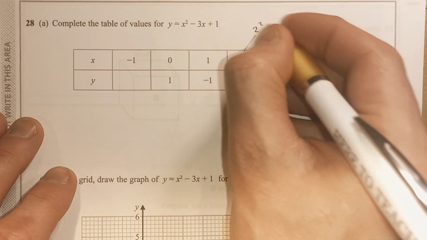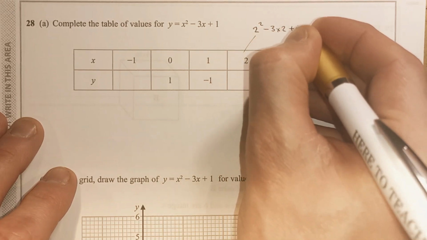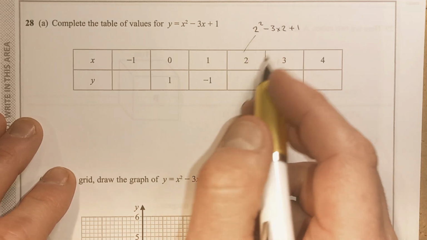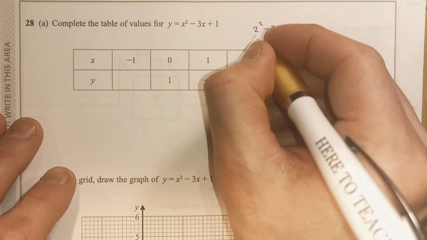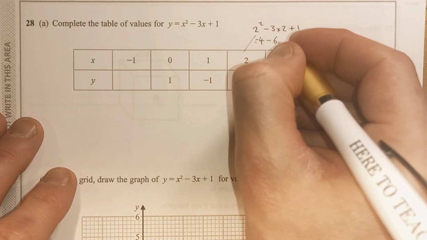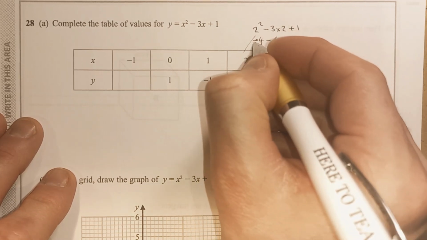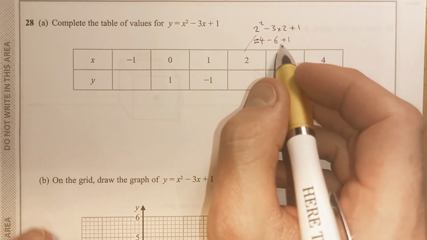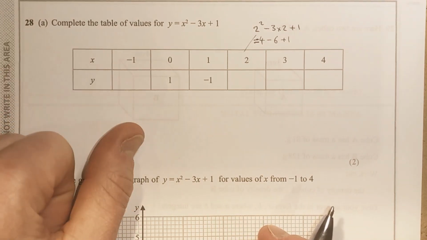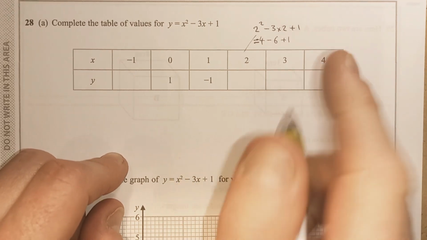So we'd have 2 squared minus 3 times 2 plus 1. Well, 2 squared, or 2 times 2, is 4. So it's going to give us 4 minus 3 times 2, which is 6, plus 1. So 4 minus 6, come back from 6, so it'll be 3, 2, 1, 0, minus 1, minus 2. Add on 1, take us back up to minus 1.